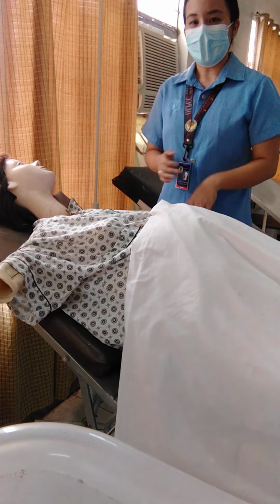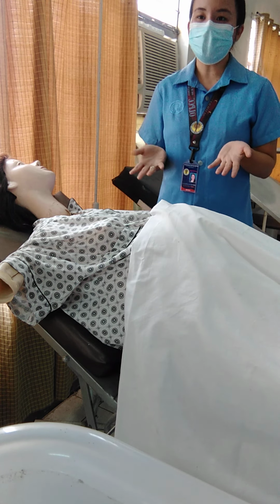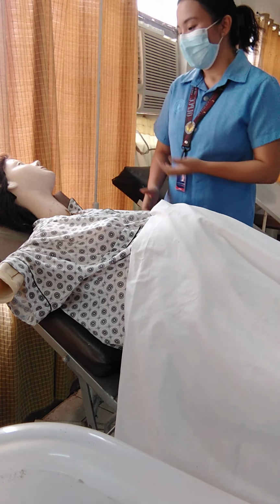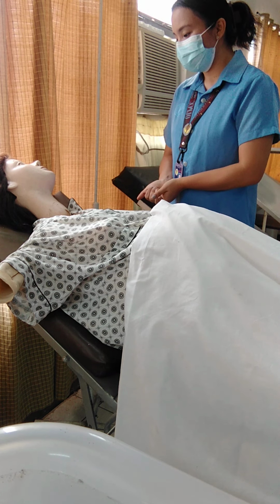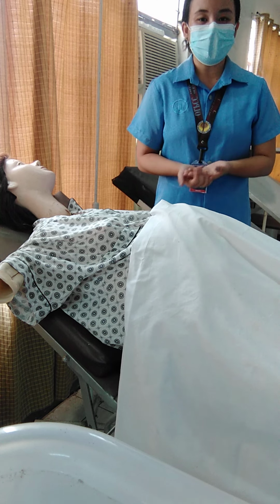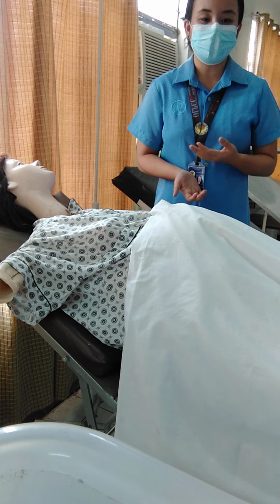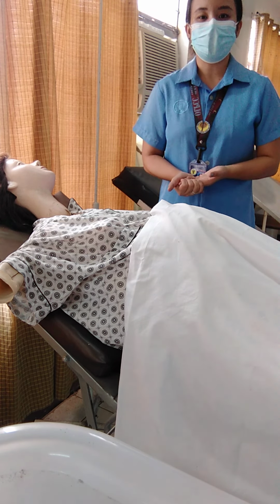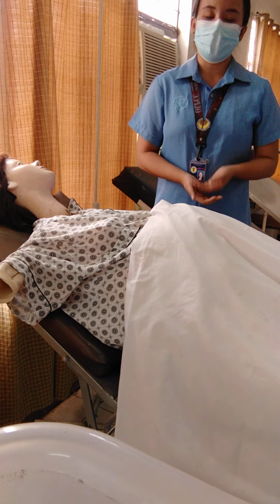Okay, and then after that is perform hand hygiene. And of course, ma'am, would you like to go to the bathroom? No. Okay, so let us ask the patient if she wants to go to the bathroom in order for the patient to have an empty bladder before starting the procedure.